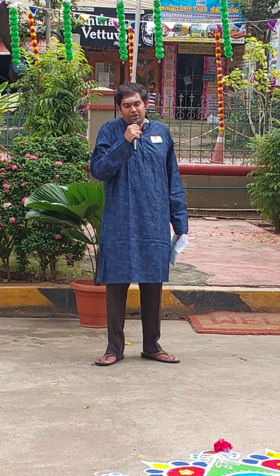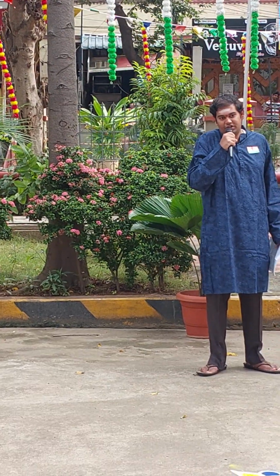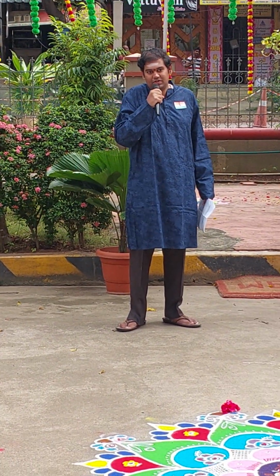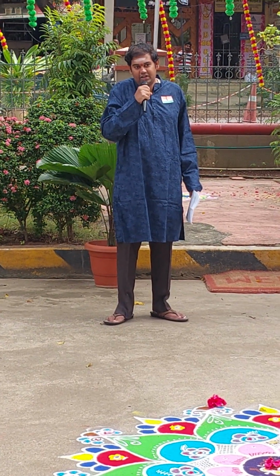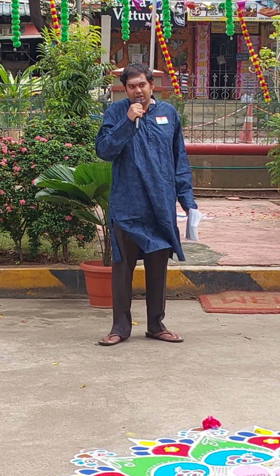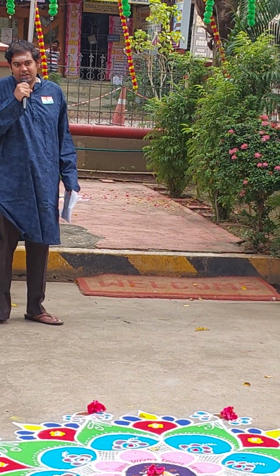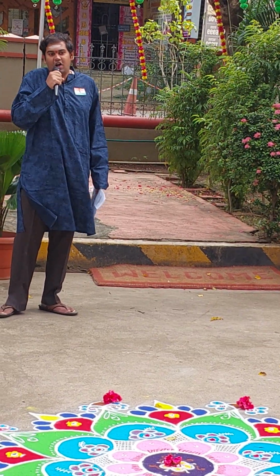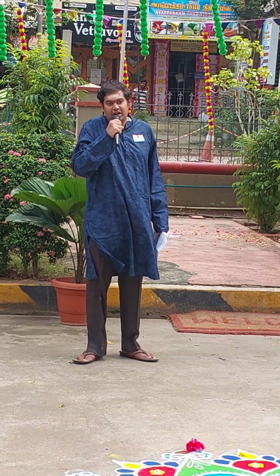Next, Article 38: state to secure a social order for promotion of welfare of the people. It is an example of socialistic principle. Next is Article 39: certain principles of policy to be followed by the state. It is an example of socialistic principle. Next, Article 40: organization of village panchayats. It is an example of Gandhian principle.